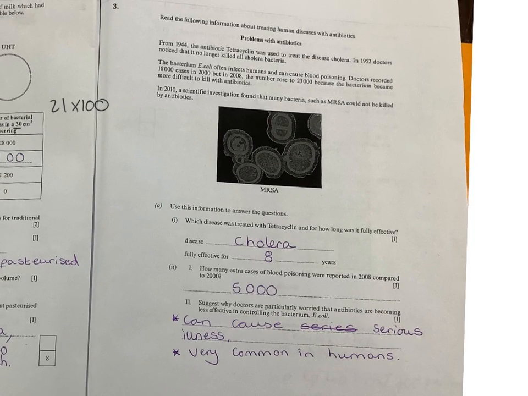Next question then. Quite a lot of information to read here about problems with antibiotics. Which disease was treated with tetracycline and for how long was it fully effective? So you need to read through here, and it talks about it being completely effective with cholera. How many years did it take? So it was effective between 2000 to 2008. How many cases of blood poisoning were reported in 2008 compared to 2000? You had 18,000 cases to 23,000, so there's a difference of 5,000.